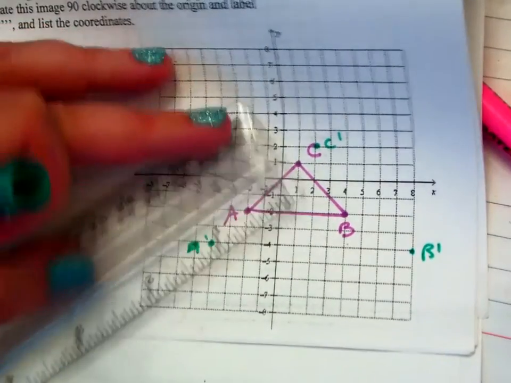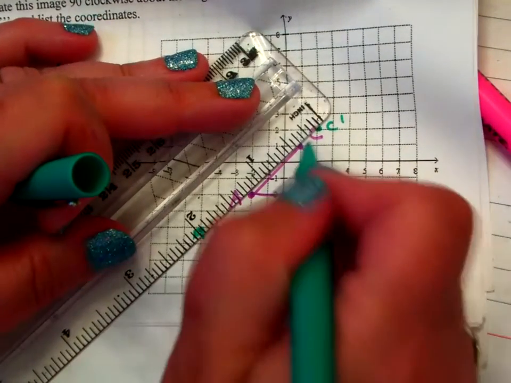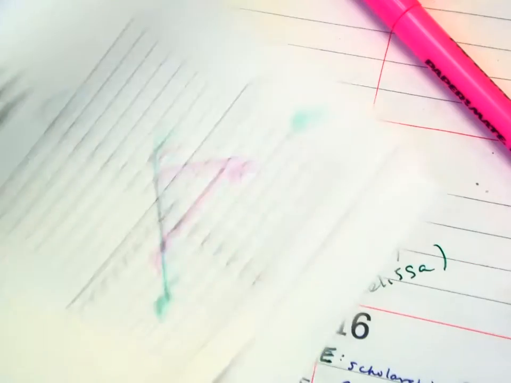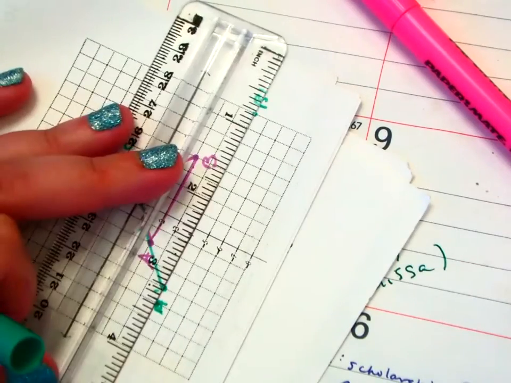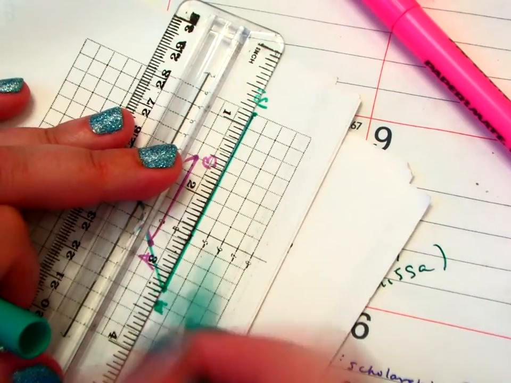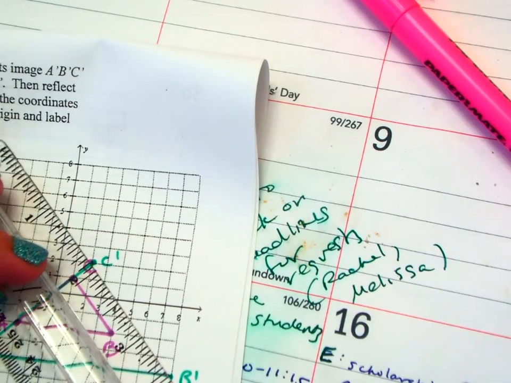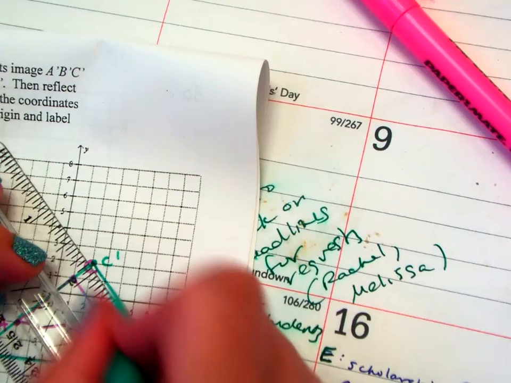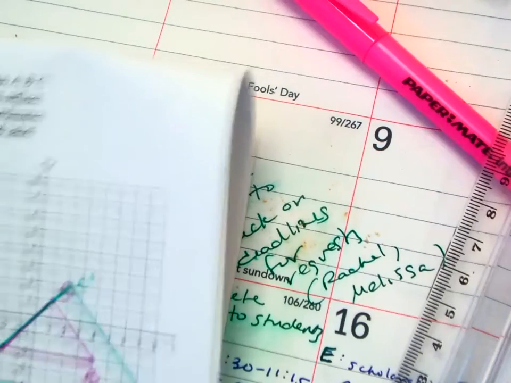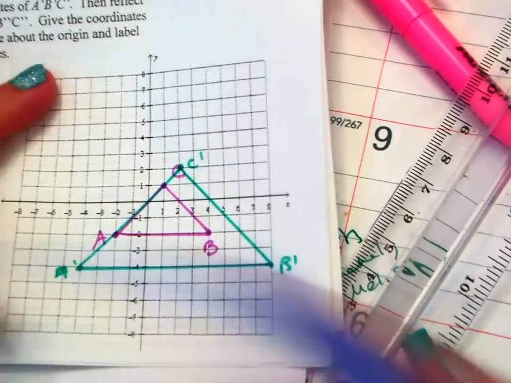Okay, and then this one's going to kind of go on top of itself here, so you'll see that, and it's not going to be a big deal. So here's this bigger triangle. Okay, so there's that big triangle. And then it says to reflect that figure over the x-axis. So I'm going to flip this figure over the x-axis.